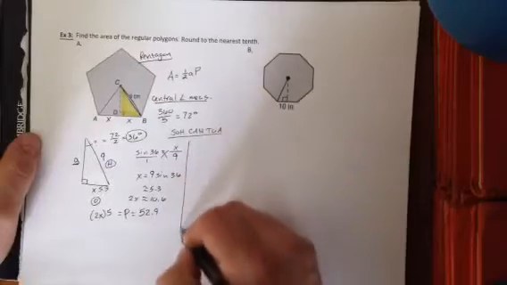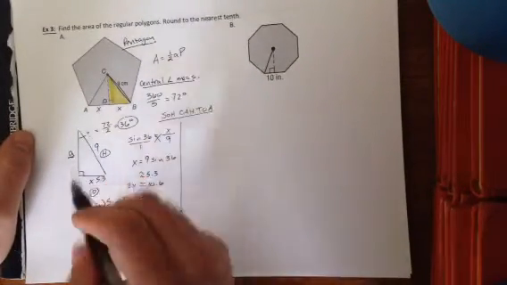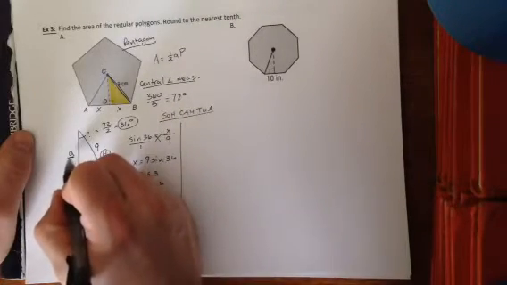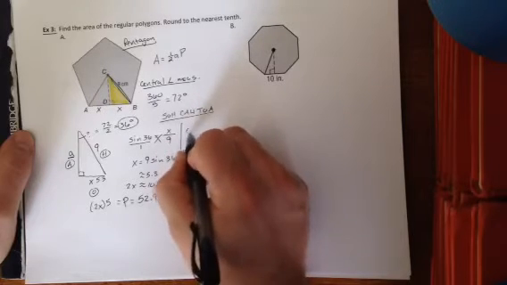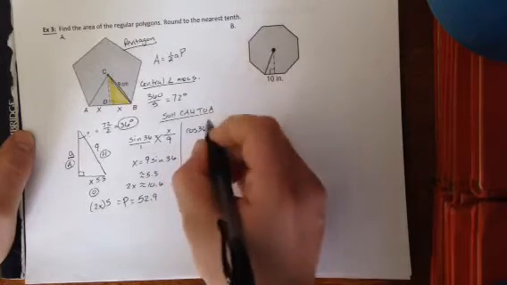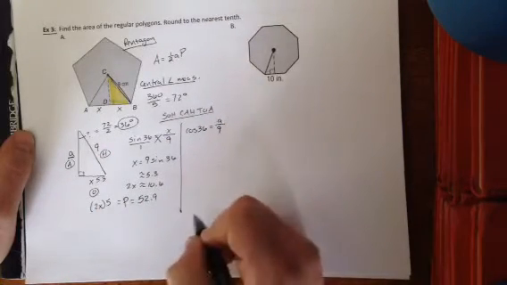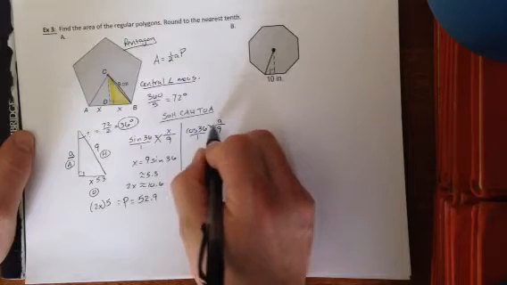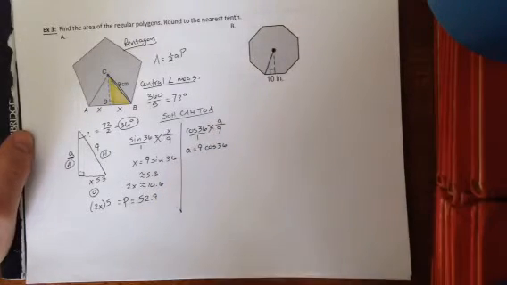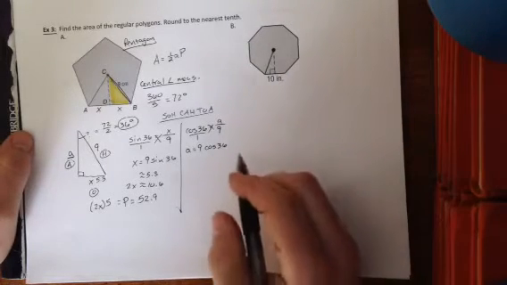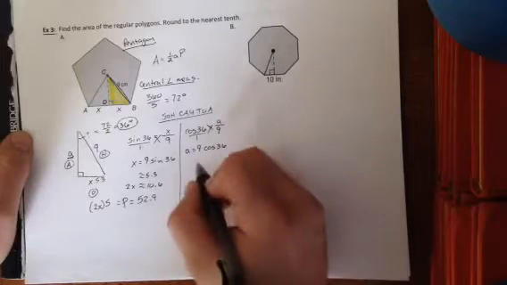Or we can use trigonometry again to just use this 9 and that 36-degree angle to find a. Since this is h, a is actually the adjacent side to that 36-degree angle, so we would need to use cosine. Cosine of 36 equals adjacent over hypotenuse. So again, we would cross multiply, and the apothem is 9 times the cosine of 36. And when I do 9 times the cosine of 36, we get that the apothem is about 7.3.